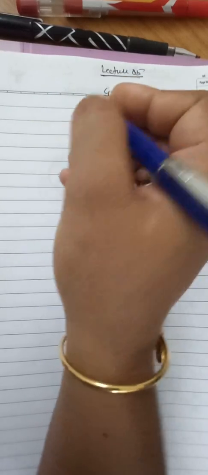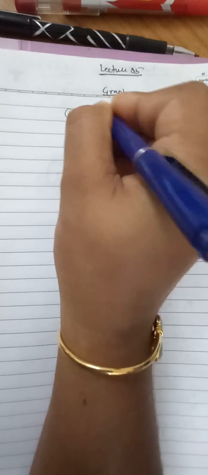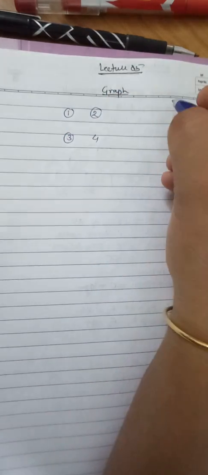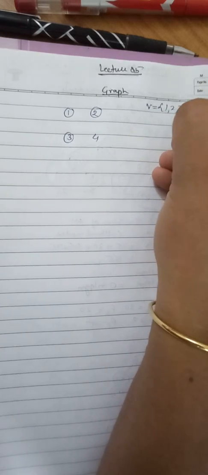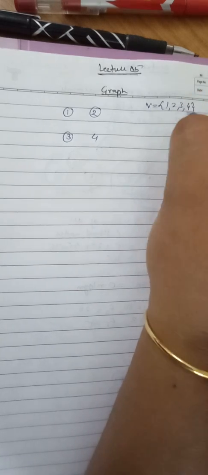Graph. So in respect of graph, we can say some kinds of graphs. First we discuss this graph: 1, 2, 3, 4. These are the vertices. We can say a set of vertices, and order does not matter.